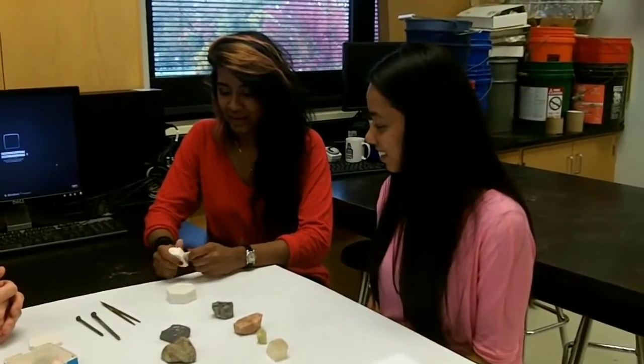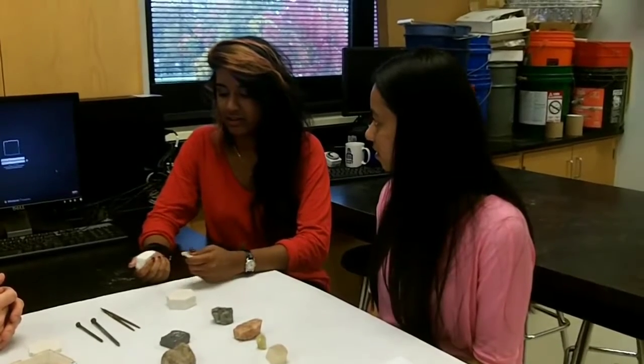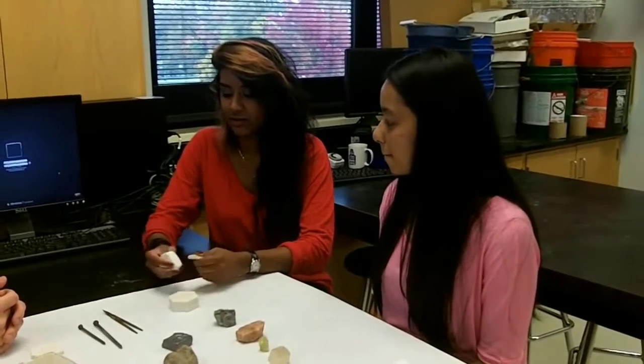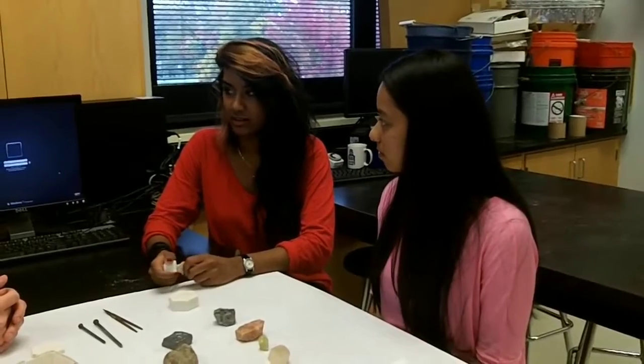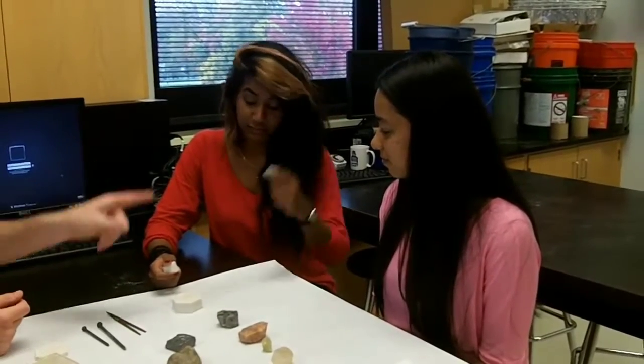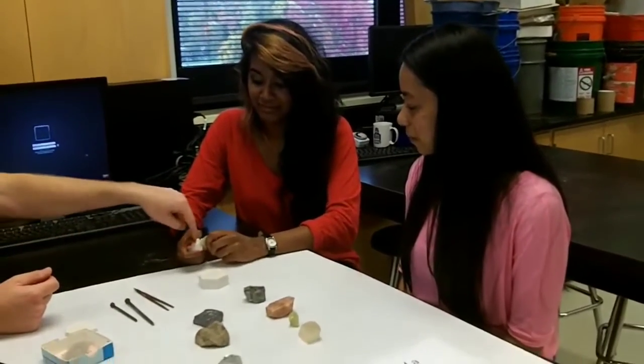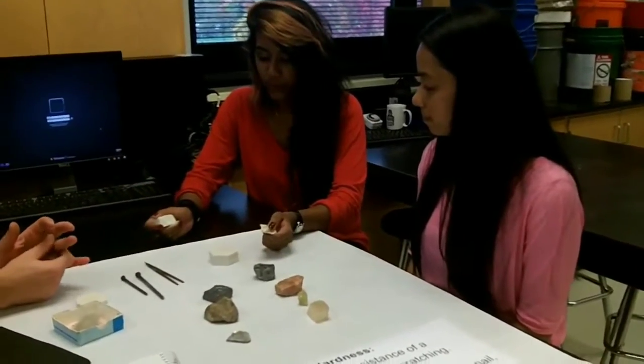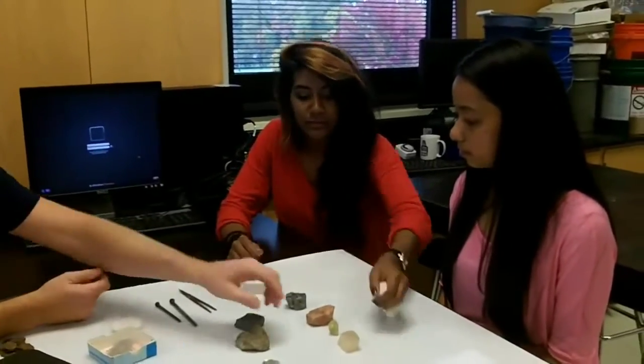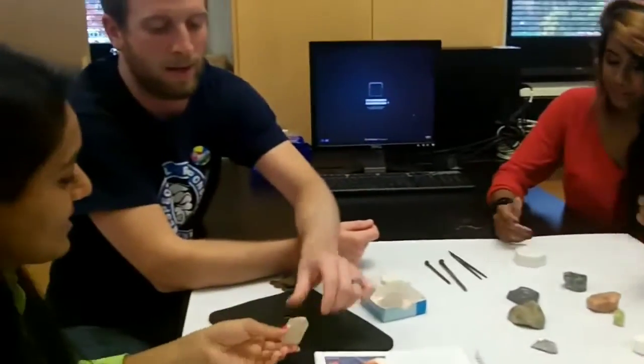Well, isn't it pretty obvious if you know that this one's softer than the nail and then this one's harder, then this one's going to be softer than this mineral? Okay. Cool. So that one's breaking this one, so we know that this mineral is softer. Okay? Let's do another example. How about you walk us through this one?